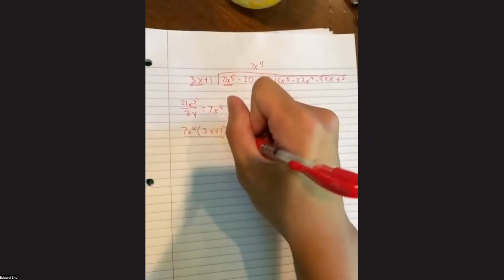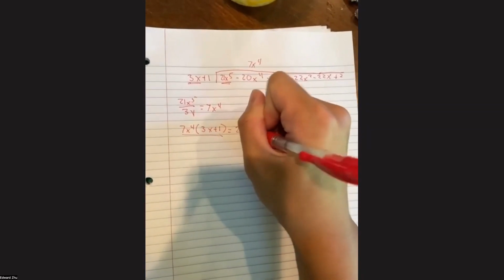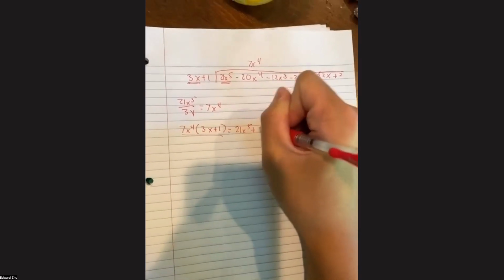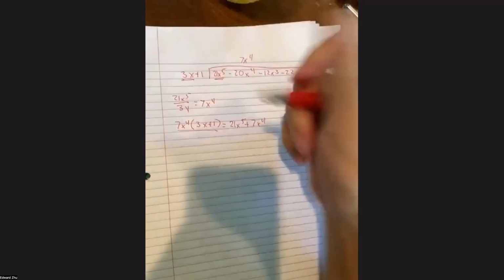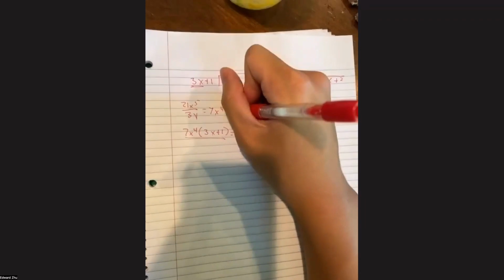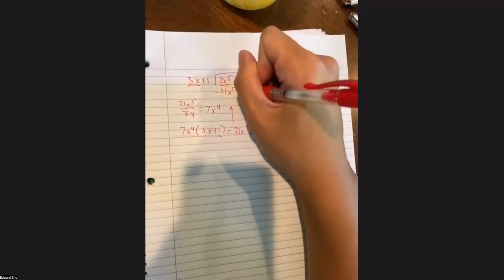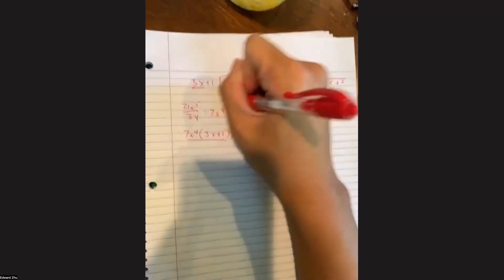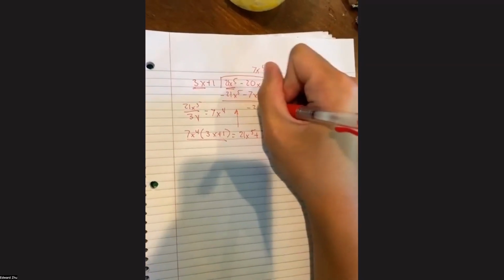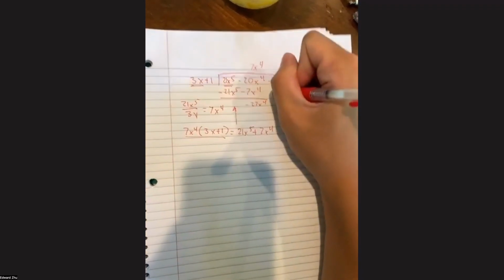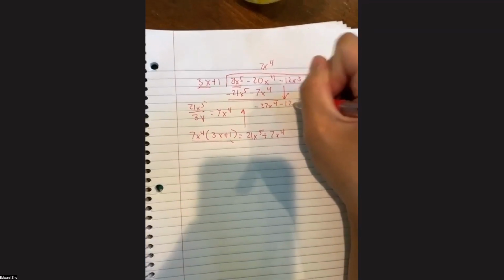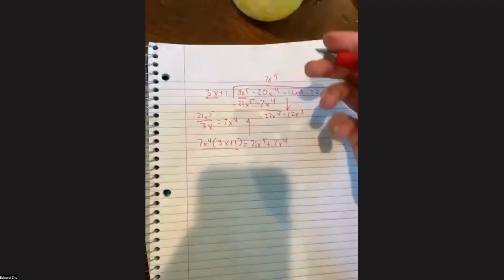So you would get 21x to the 5th plus 7x to the 4th. Then subtract it: 21x to the 5th minus 7x to the 4th. You would get negative 27x to the 4th. Bring it down just like regular good old division, negative 12x cubed right here.